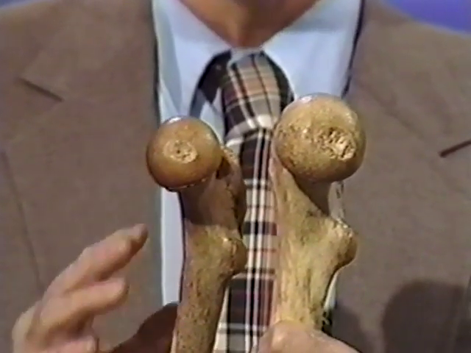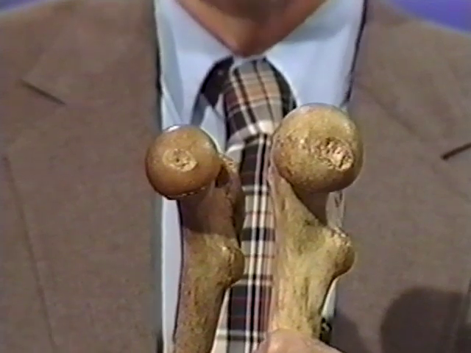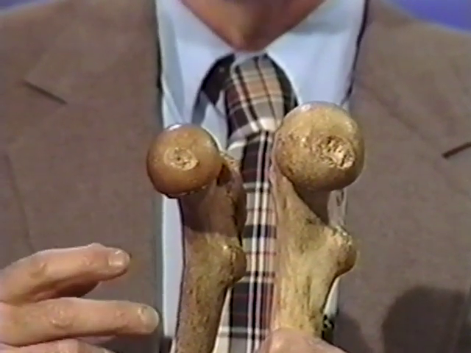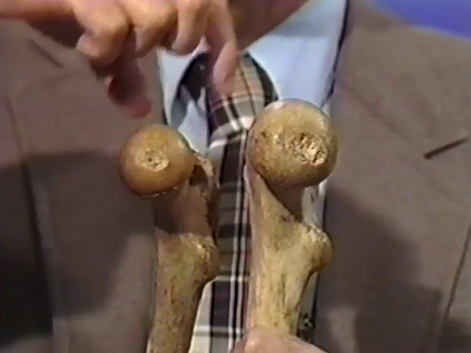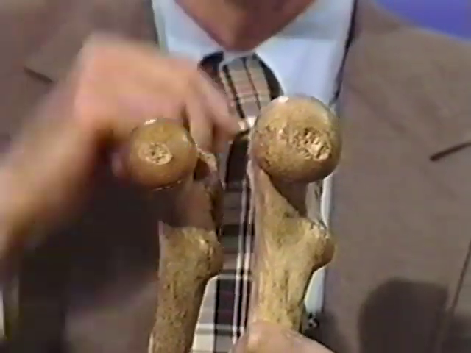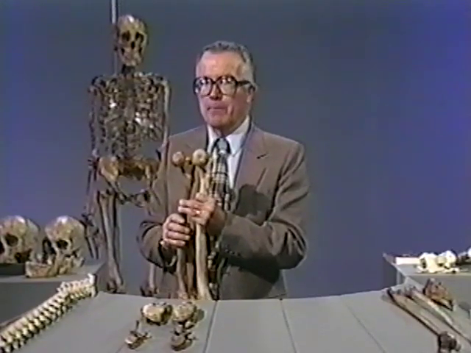Essentially, though, one of the best ways of sorting out sexual dimorphism or size difference is not only looking at the size of the bones, but measuring the maximum diameter of the head of the femur, and this will give you some indication of whether the individual was a male or a female.